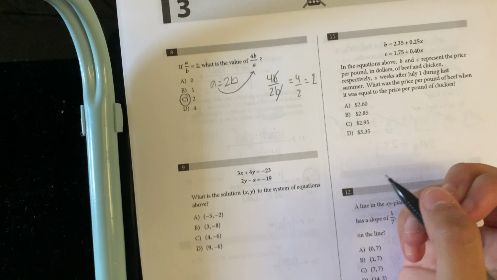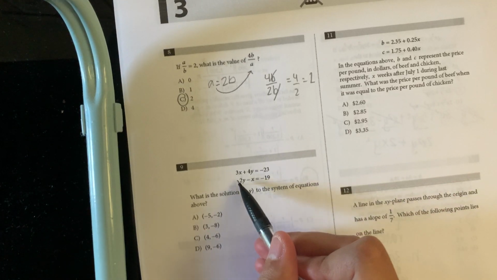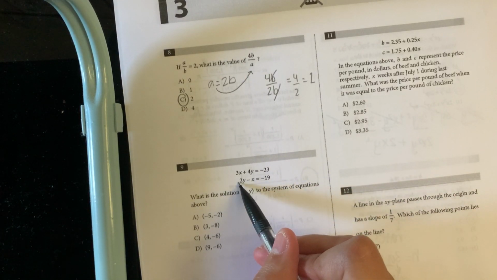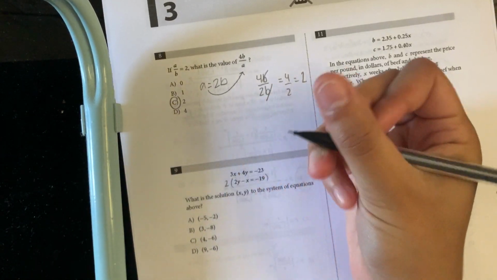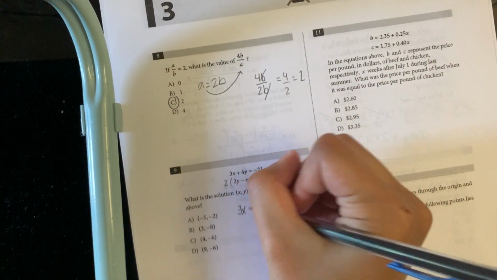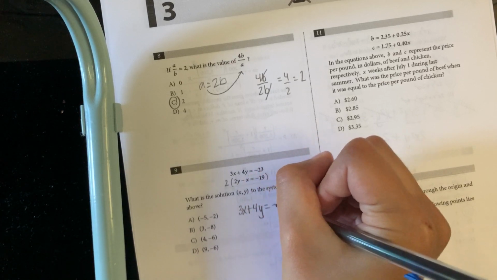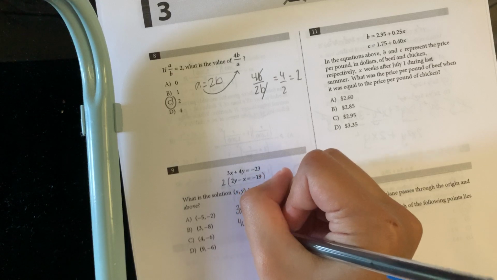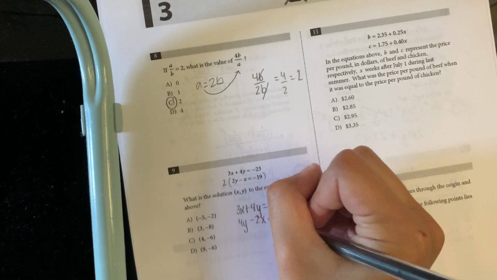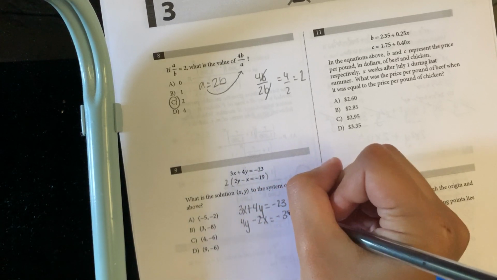Okay, what is the solution x, y to the system of equations above? Okay, so what I see here is that this can be multiplied by 2 to give us 4y to cancel. So we're just going to multiply this by 2. So this gives me 3x plus 4y equals negative 23. And then this gives me 4y minus 2x equals negative 38.